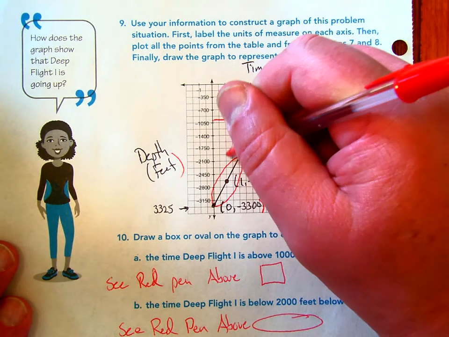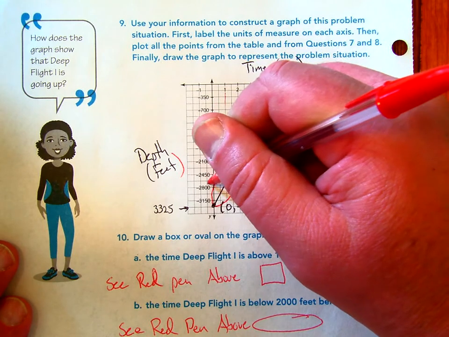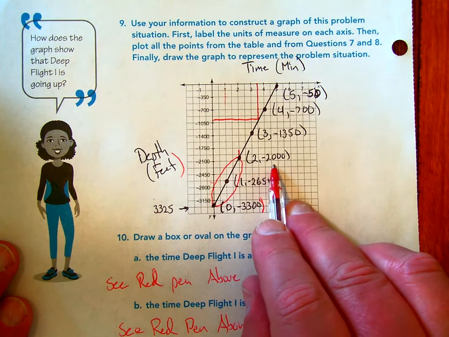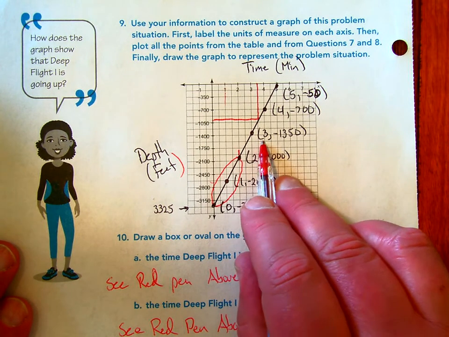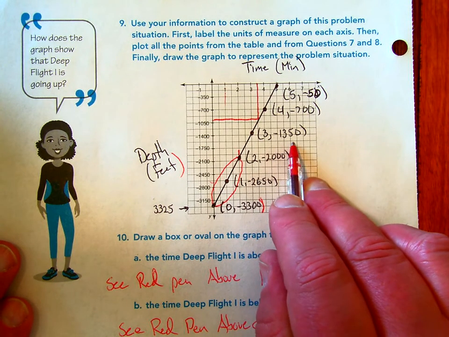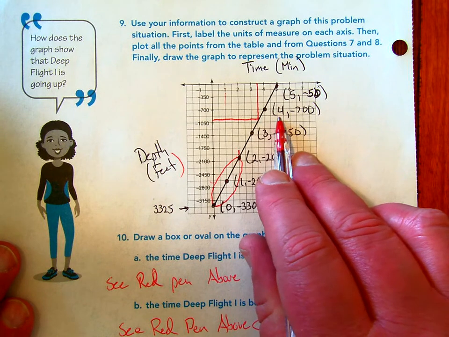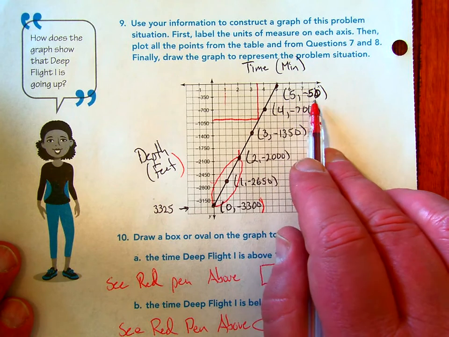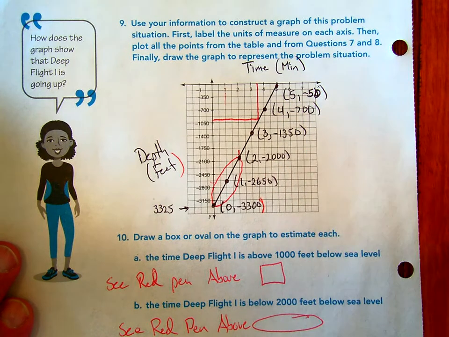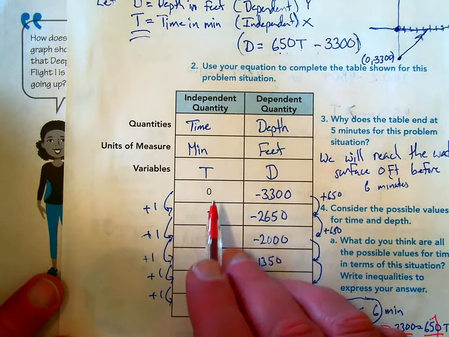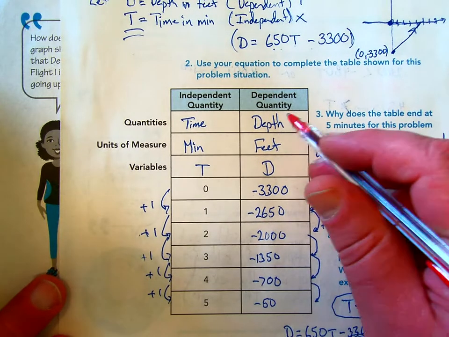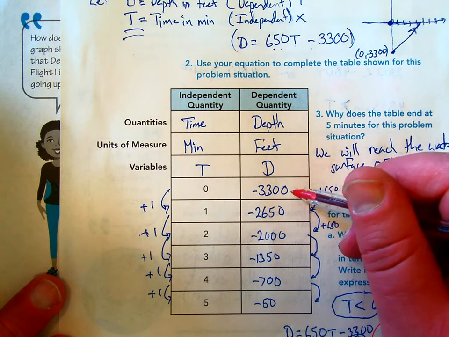y is negative 2,650. When x is 2, y is negative 2,000. When x is 3, y is negative 1,350. When x is 4, y is negative 700. When x is 5, y is negative 50. And again, my independent, my x value is time in minutes, and my dependent value is y, and that is depth in feet.